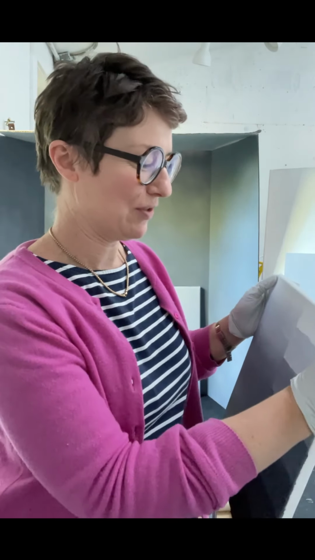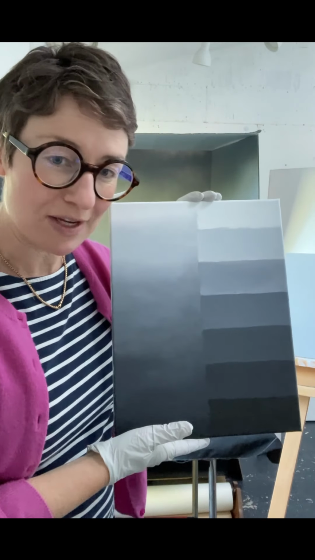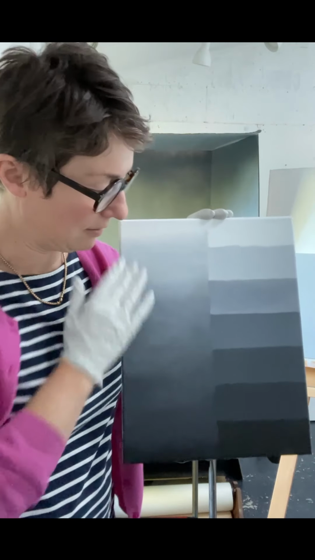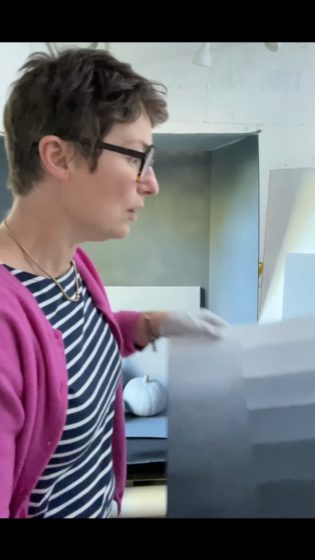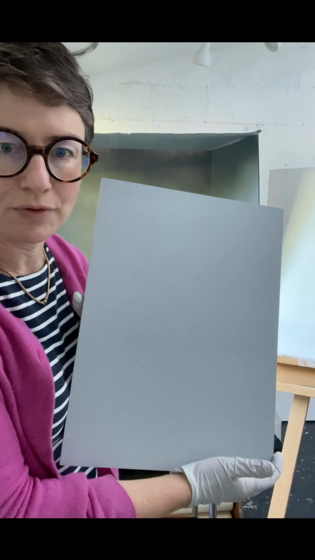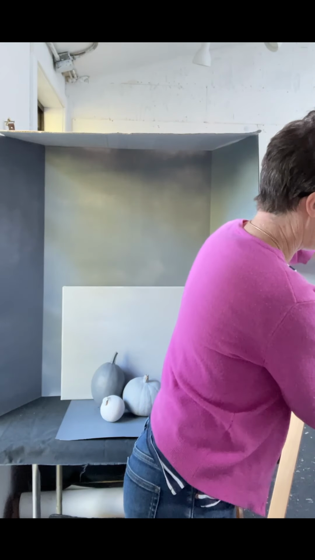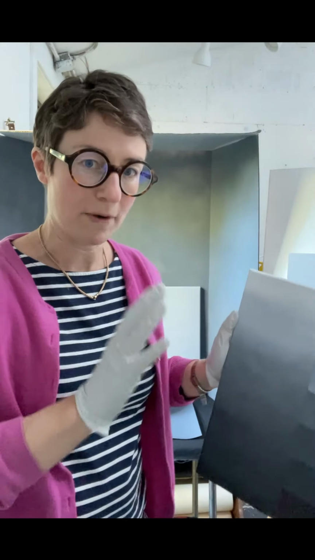Today we are going to work on, so last week we made these grayscales, stepped and gradient. And you also put a light gray ground on a surface to paint with for today. What we're going to work on today is creating form.